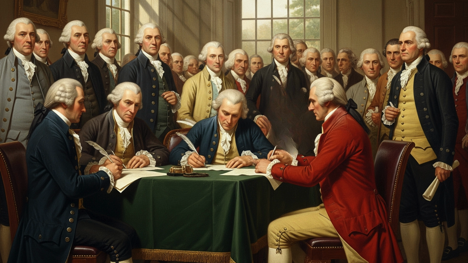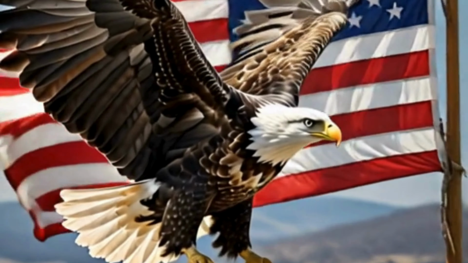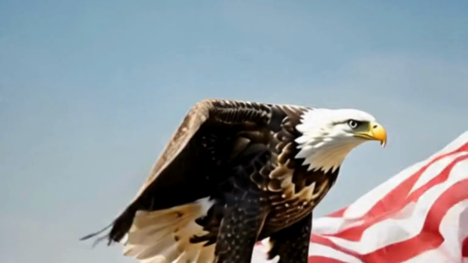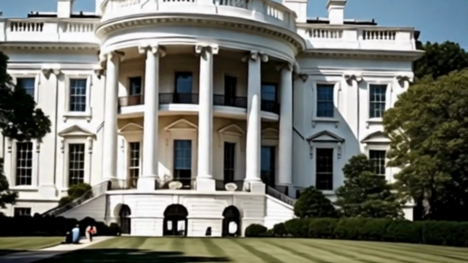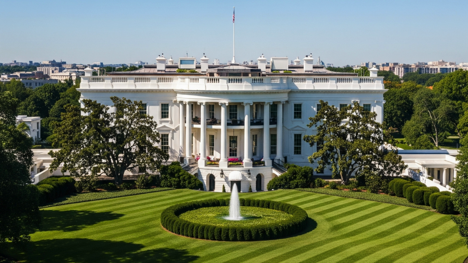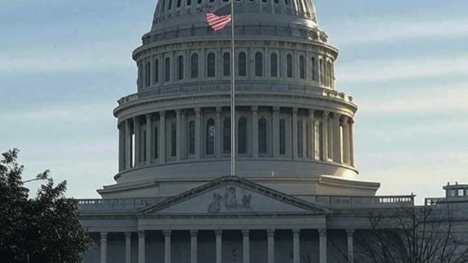Okay. And what about the states? What are their powers? The 10th Amendment covers this. It says any powers the Constitution doesn't specifically give to the national government or deny to the states are reserved for the states or the people. This includes things like setting up local governments, conducting elections, and broad police powers to regulate health, safety, and morals.